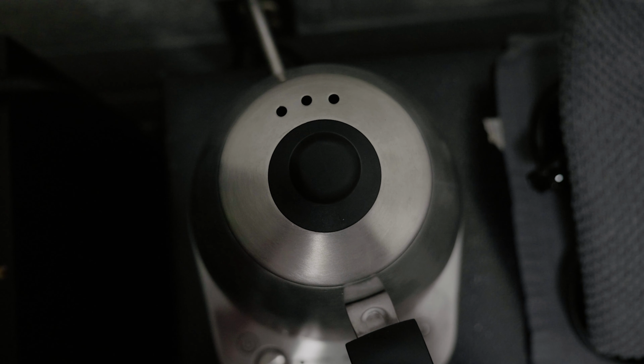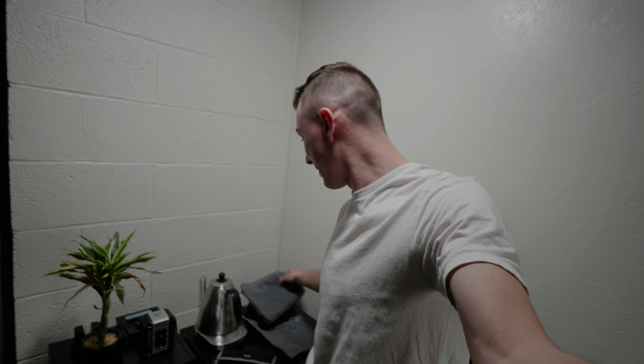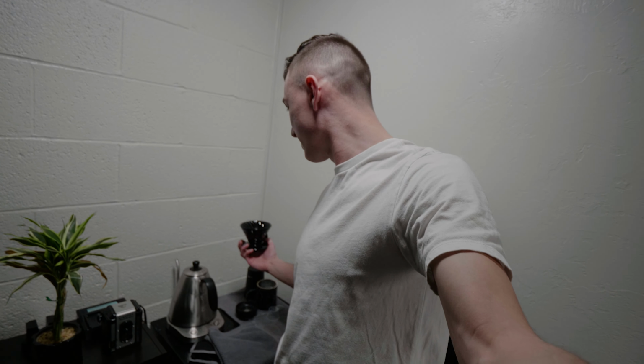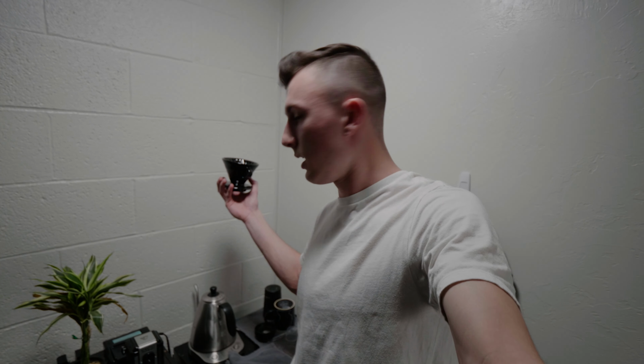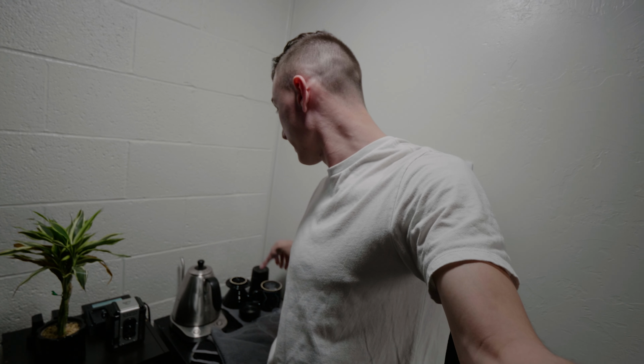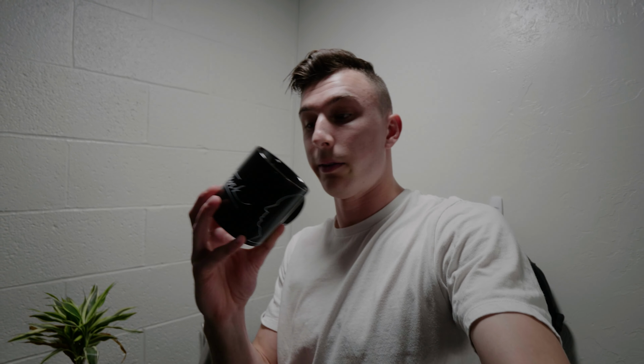This is my gooseneck kettle. I actually don't know what brand it is. How I basically make my coffee is I have this single serve pour over cup right here, and I just make one cup at a time with my Alfred Hitchcock mug, which one of my good friends gave to me, and I love it and use it almost every day. But yeah, that's basically it.